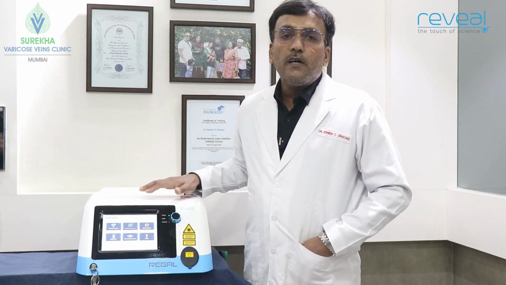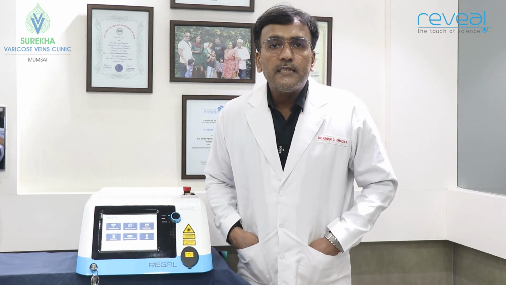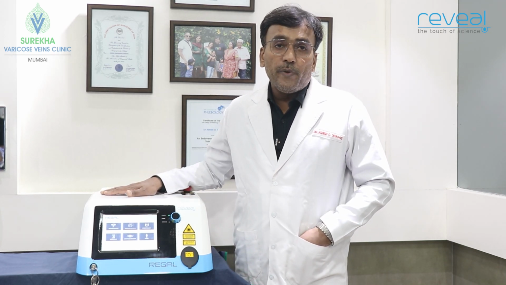Regarding the power settings on the laser machine, each commercial laser system has a variable control of power. Energy is measured in joules, and the linear endovenous energy density, which is also known as LEED, is joules of energy delivered per centimeter of the vein. A LEED of 80 to 95 joules per centimeter provides optimal efficacy for successful ablation with low complication rates. But this is for the shorter wavelengths such as the 810 nanometer or the 980 nanometer.